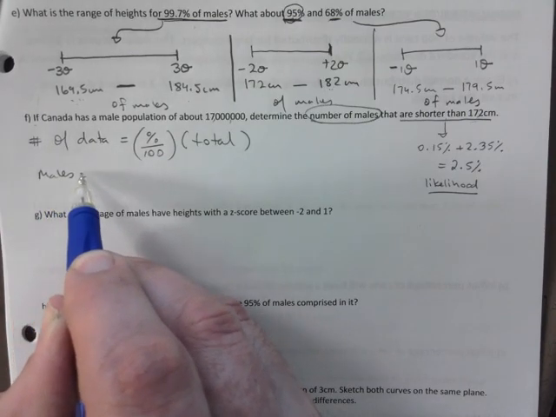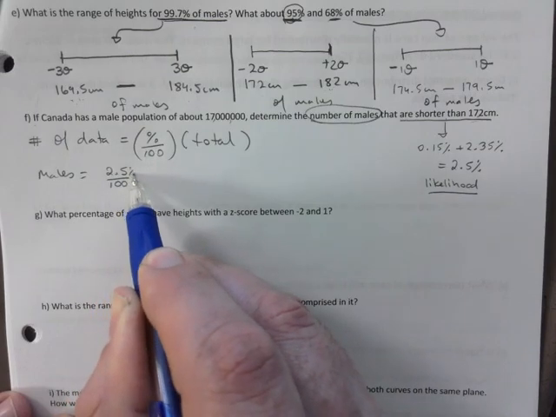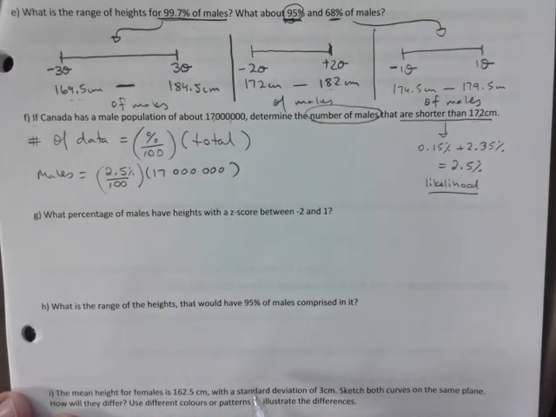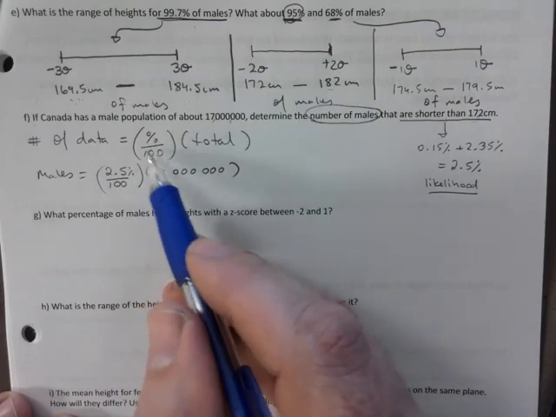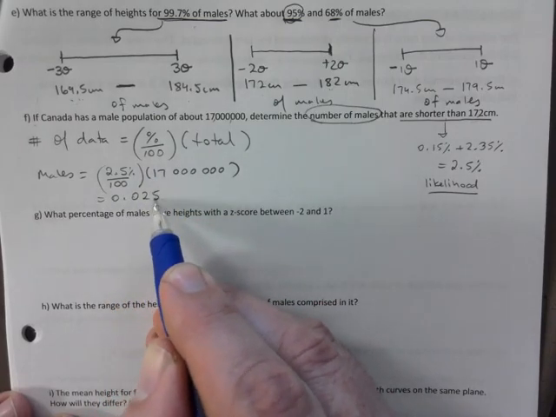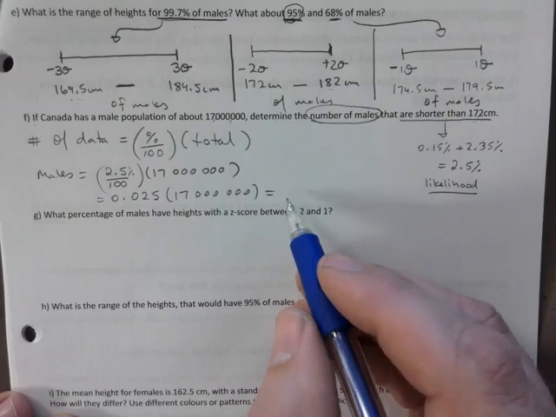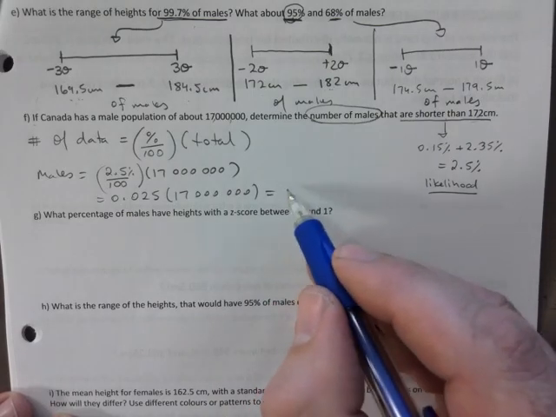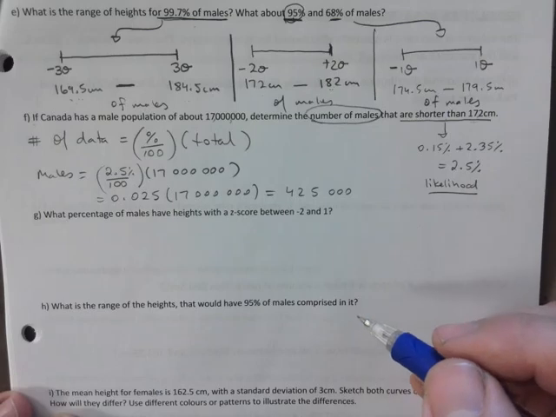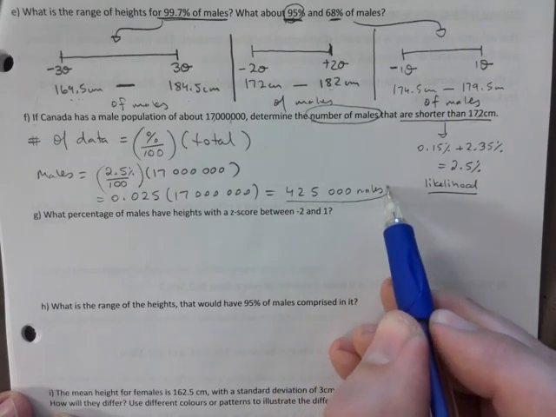males, right? How many are we talking about? 2.5 divided by 100. You multiply that by 17 million. I don't expect you to write this every time, folks. You can just do this on your calculator right away. It's 0.025 times 17 million. And when you do the math, you get a round number, 425,000 males are expected to be shorter than 172.